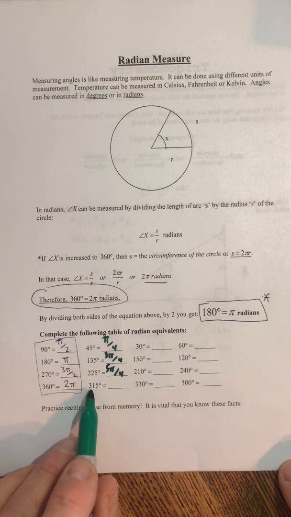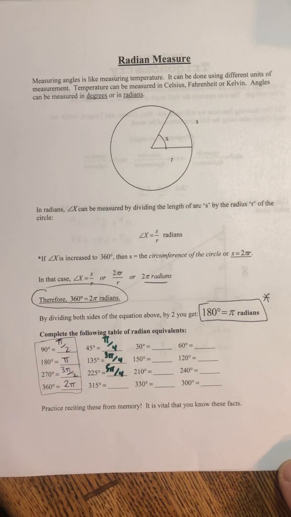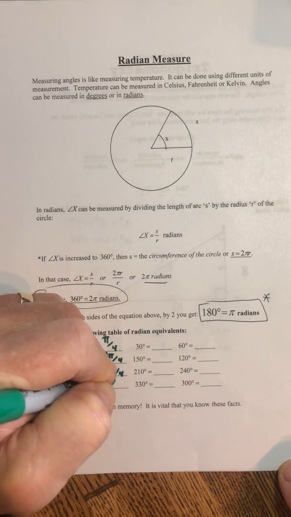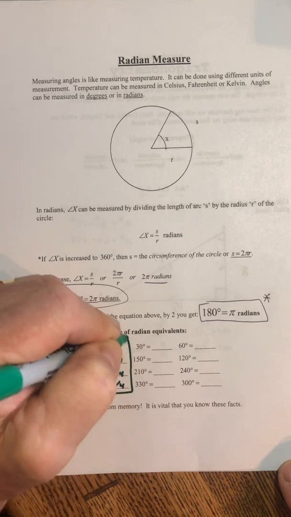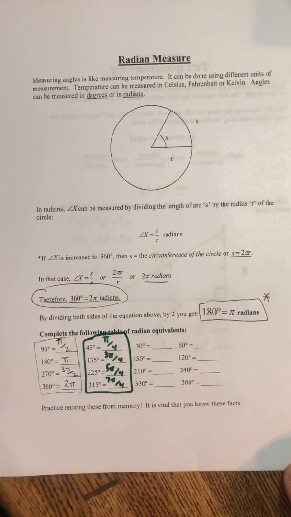And 315 is 7 times as much as 45, so 315 would be 7 pi over 4. And that's your 45 degree family, or pi over 4 family. Notice that in radians, everything in that column ends in pi over 4.